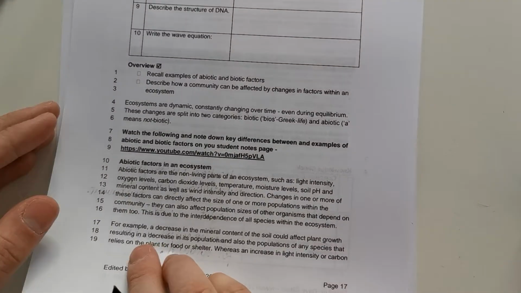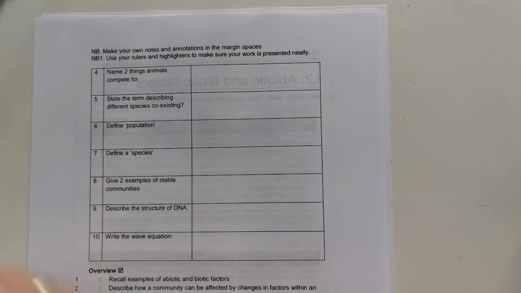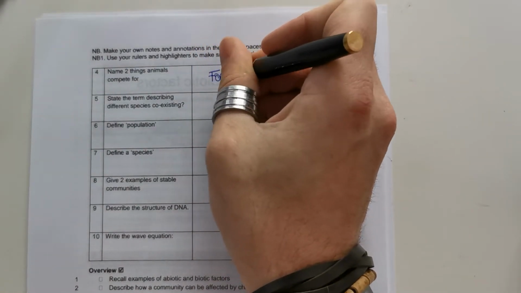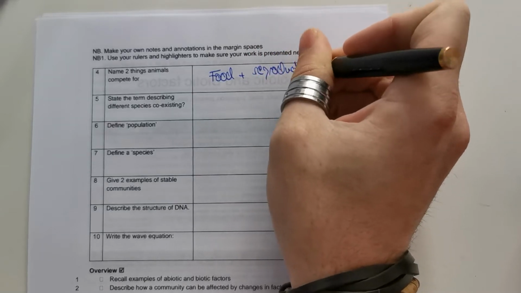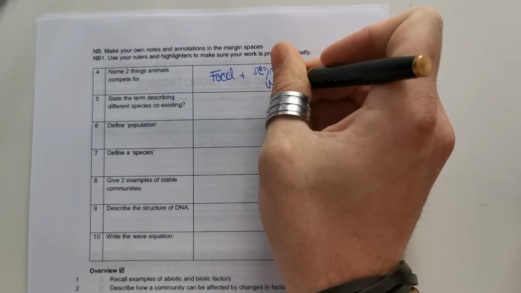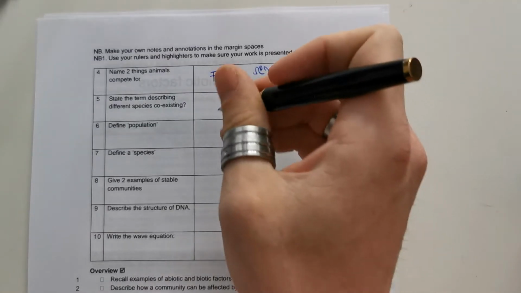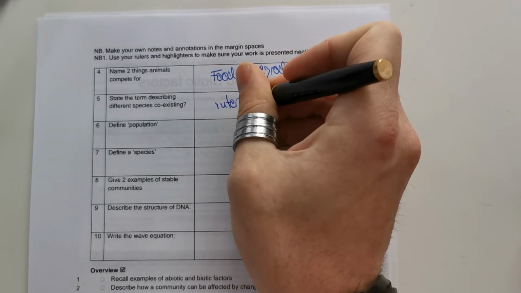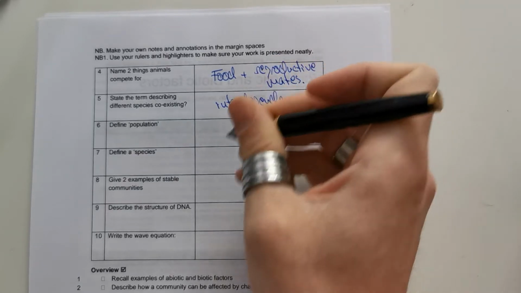If you turn over onto the next page, you will see the remaining questions. Name two things animals compete for. It can be things such as food and reproductive mates. State the term describing species that coexist together. Remember that coexistence we call interdependence in ecology.